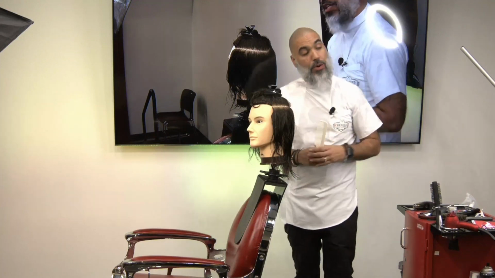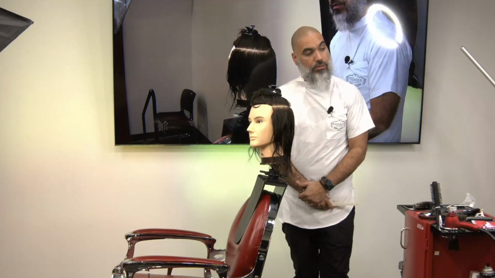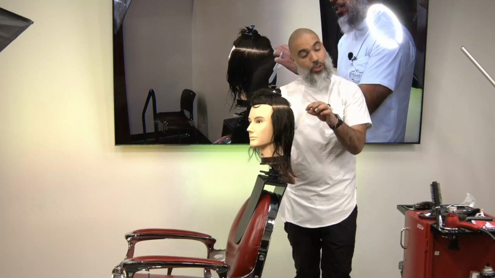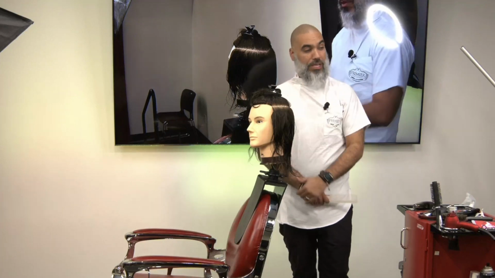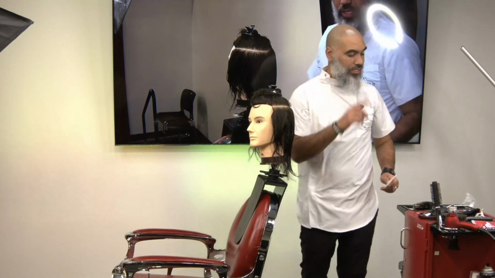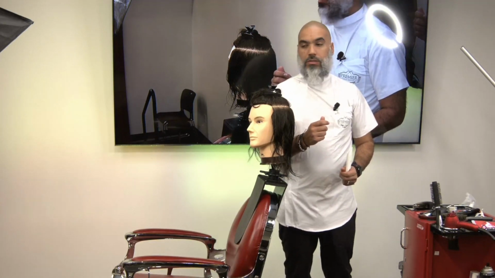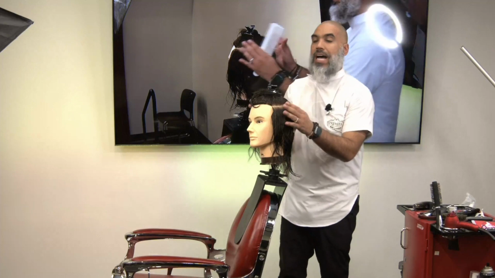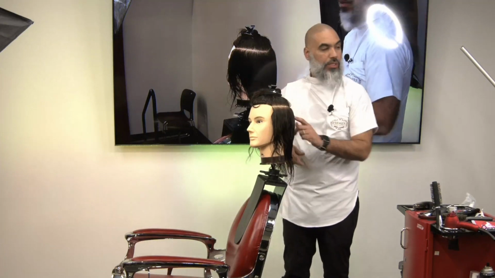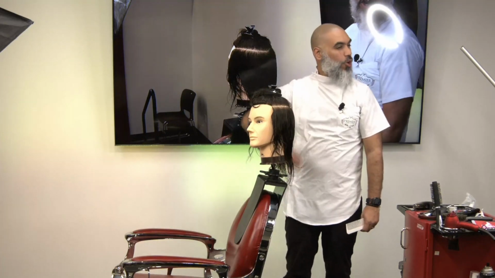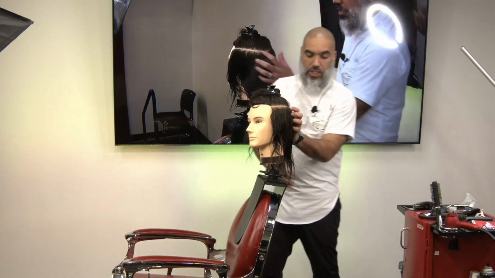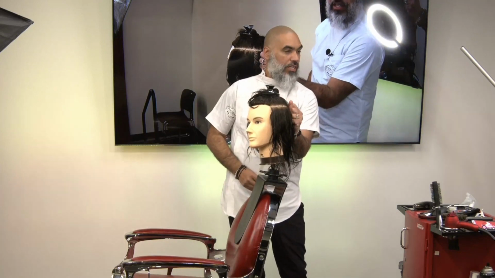So I can cut down the bulk. How would you cut down the bulk without cutting into your shape? Because that's where most people make a mistake. They go in, and what is the common theme that you see people do? Well, if you're allowed to use guards, what do people normally do? They put that 4 on there, and they go the whole way up. And the problem is, you took off way too much weight for the haircut.